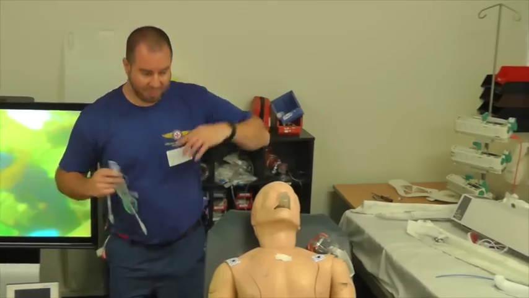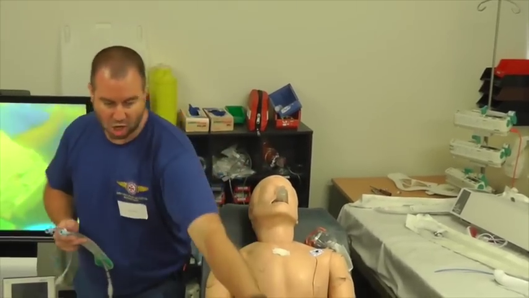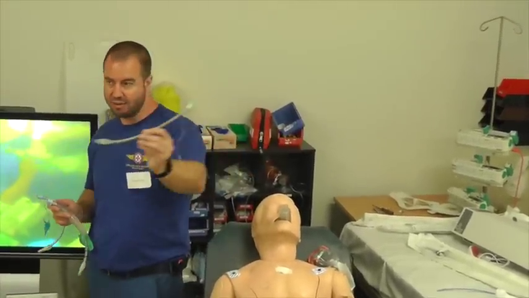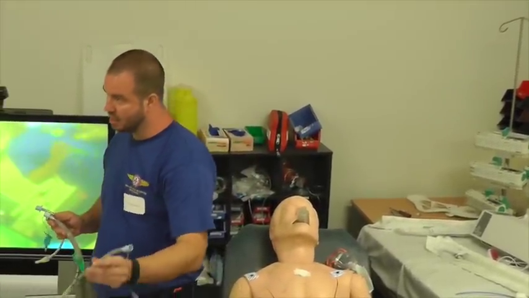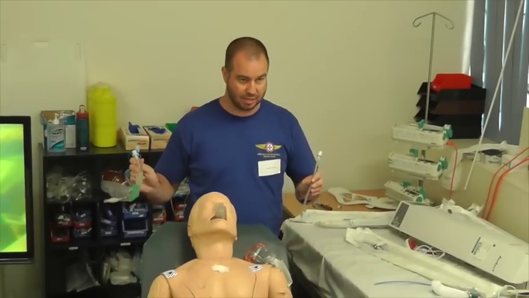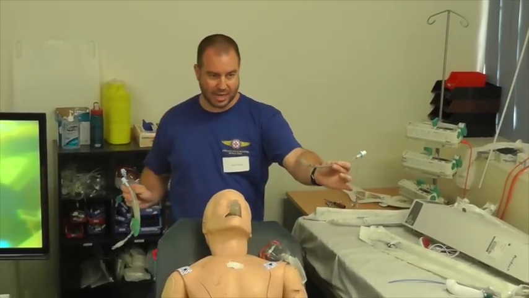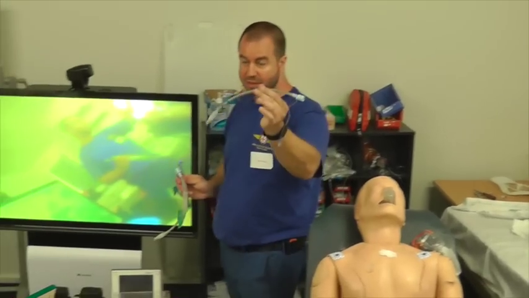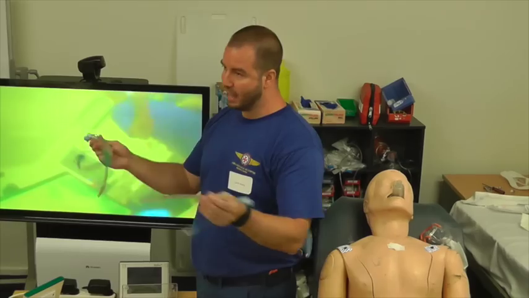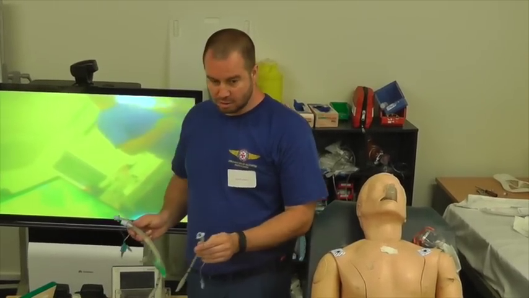Okay? And then what you're going to do is you're going to use your scope with the preloaded size 6 reinforced tube, which is in our kit, and it will fit through all of our laryngeal masks or our iGels in our kit. Size iGel plus 3. So it'll fit through the size 3 laryngeal mask. We're using this stuff for adults, not for kids.